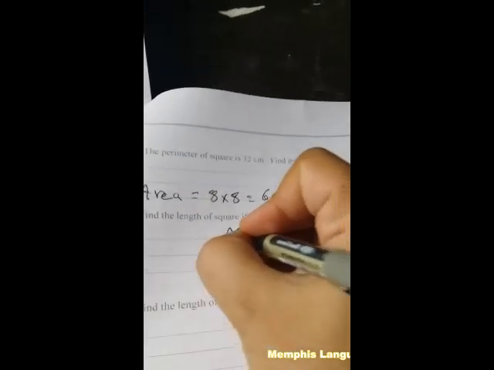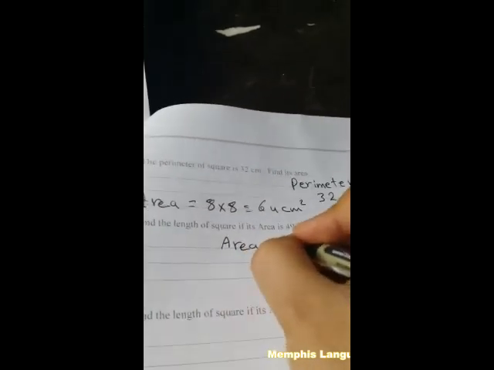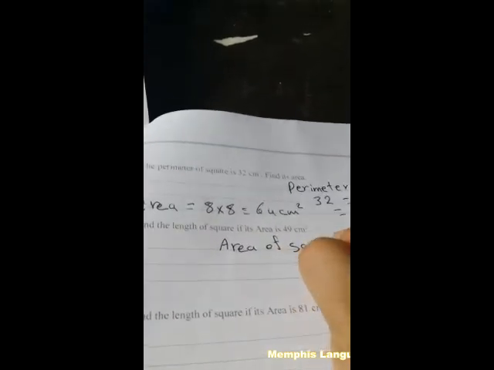Okay, find the side length of the square if its area is 49. Now I want to find the side length of the square, but I have the area of the square. Okay, do you remember the area of the square equals what? Side length times side length, or side length times itself, it is the same.